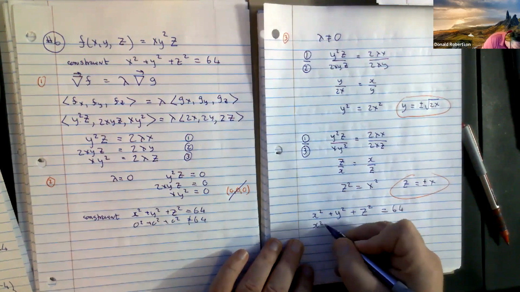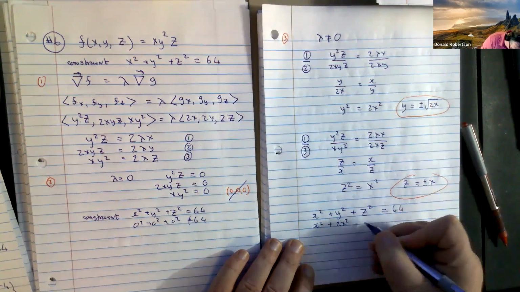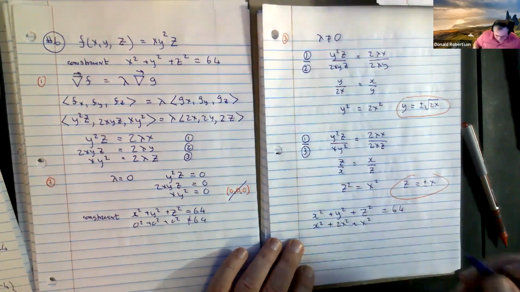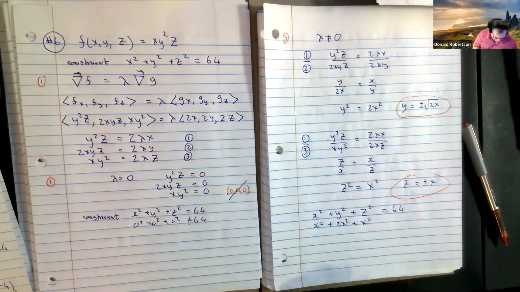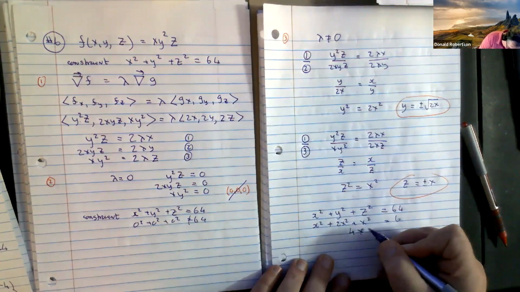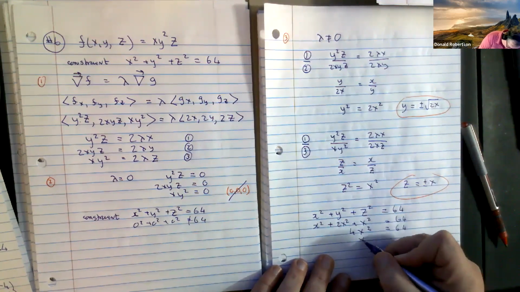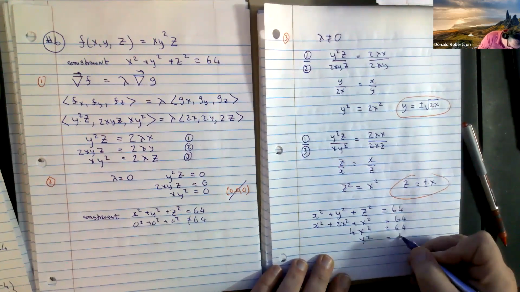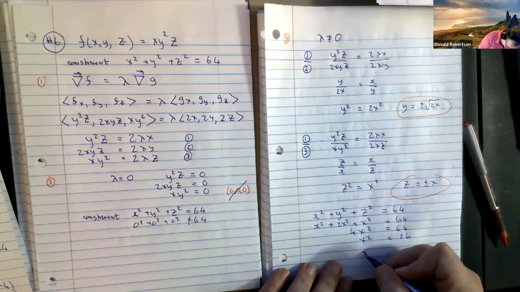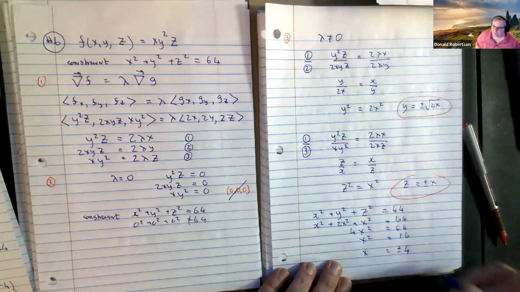So that's x squared plus this guy squared plus this guy squared. Now, if you notice, if you square things, pluses or minuses become positive, and I get this, which means that I have 4x squared is 64, which means I have x squared equal to 16, which means x is what? Plus or minus 4.